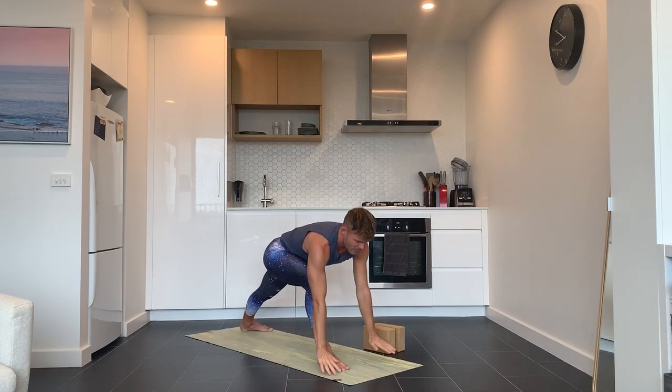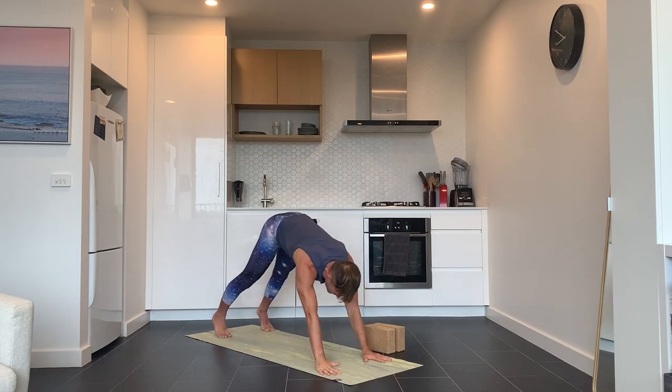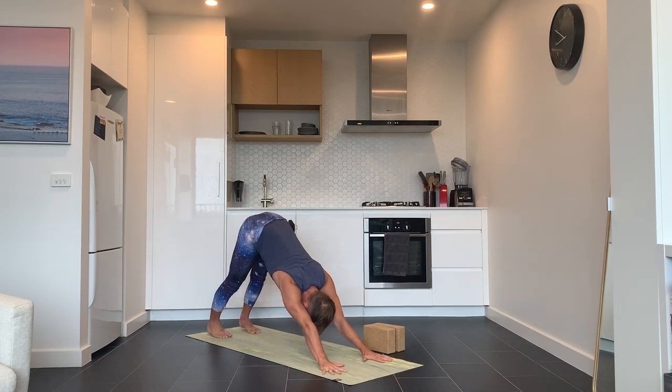Exhale, both hands come to the ground. Step back, downward dog. Take a steady breath into your body. And a steady breath out.